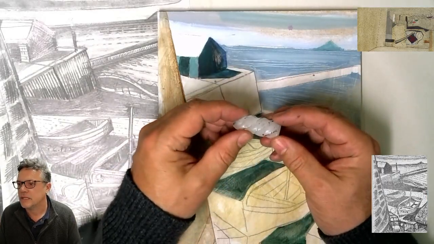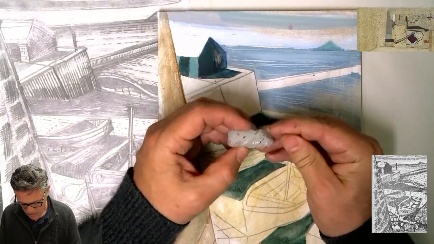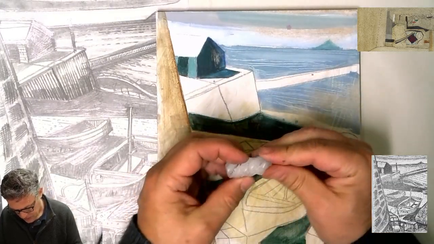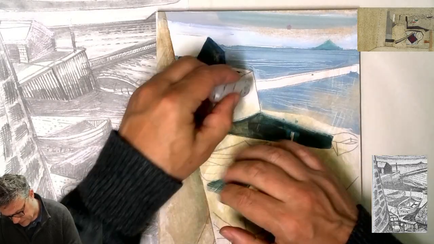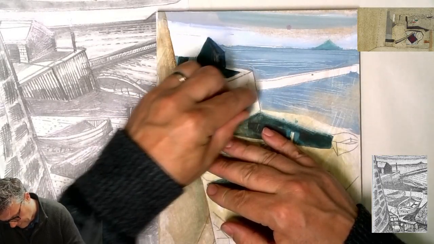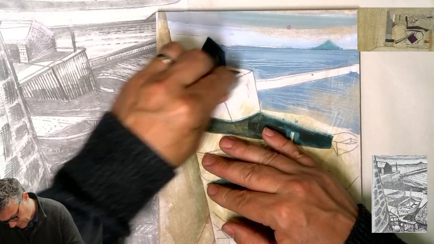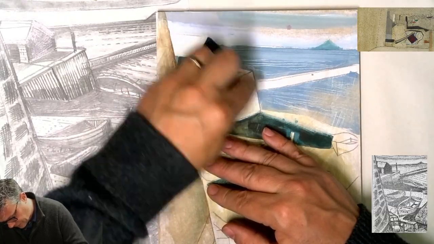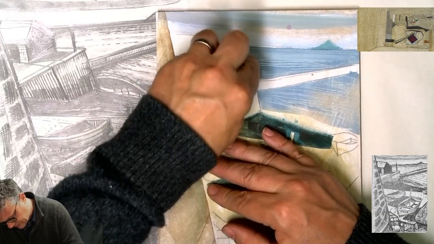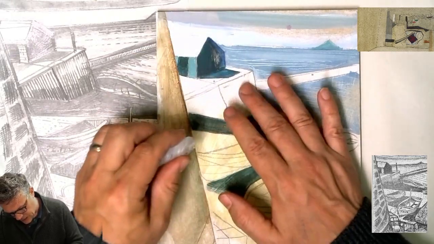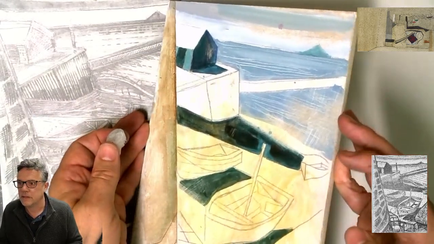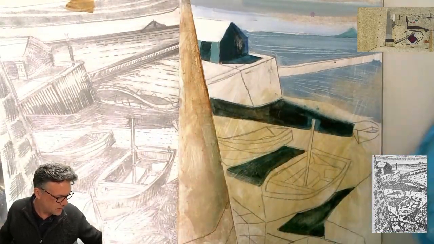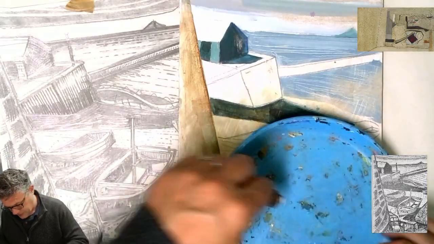So I've got this little piece of candle wax here, and I haven't used any on this surface so far, but what you can do is fill an area with it. Like this. So I've now got a surface of candle wax on there. I don't know if you can see that, I can't really see that very well. And then I can choose a colour to put over the top of this.